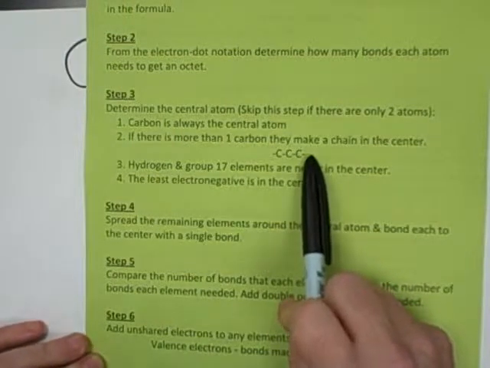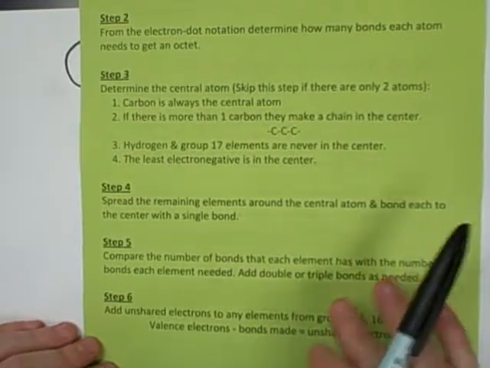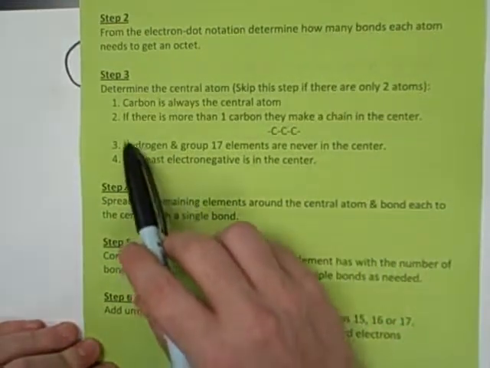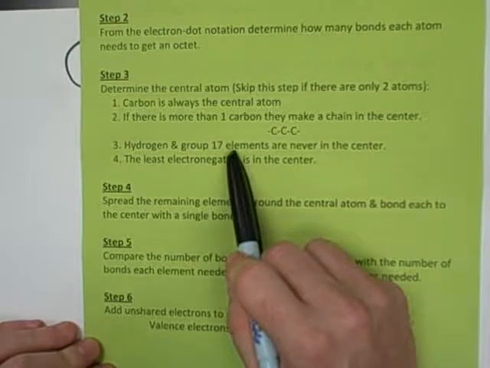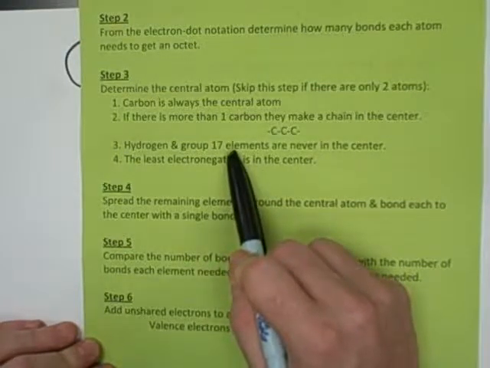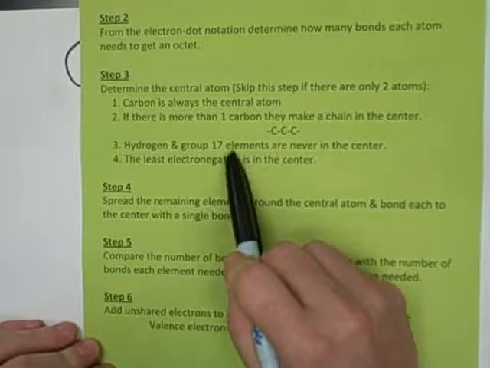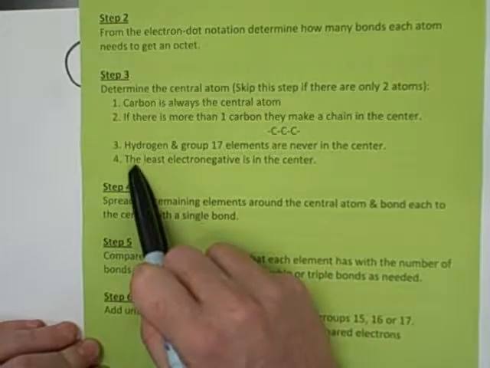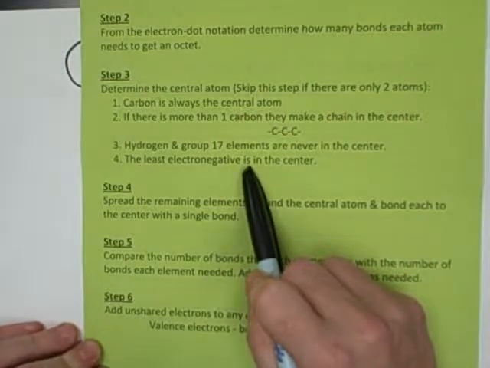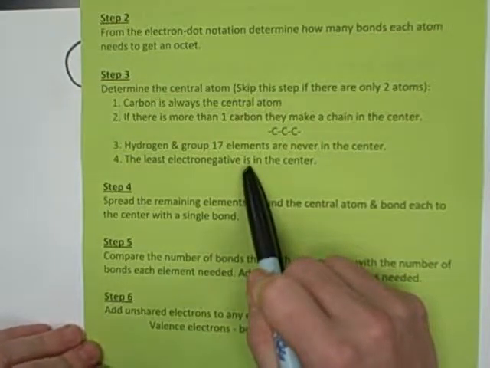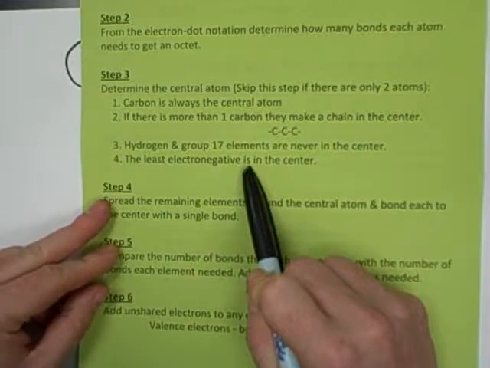Now, what if you don't have any carbons? Well, you can eliminate elements from the center. For instance, hydrogen and group 17 elements are never in the center because they don't make more than 1 bond. Now, if you still can't figure out who goes in the center, look at their electronegativity. The one with the lowest electronegativity will usually be the one to go in the center.